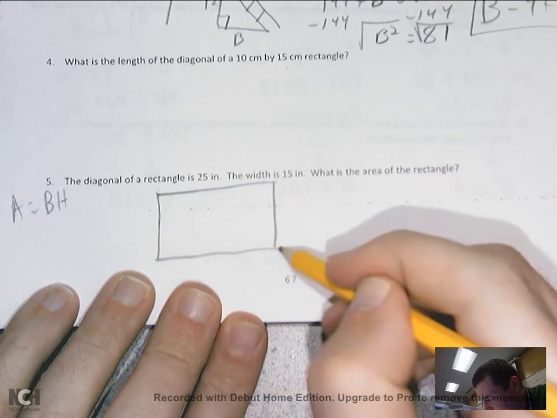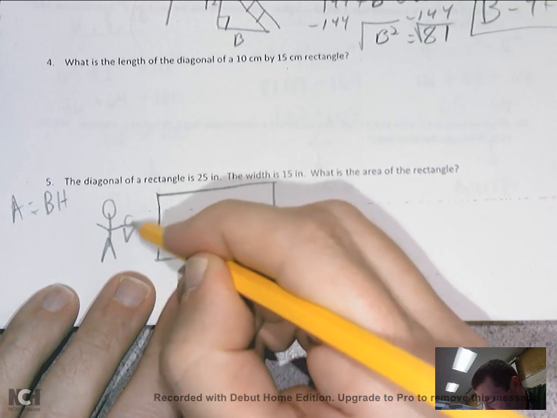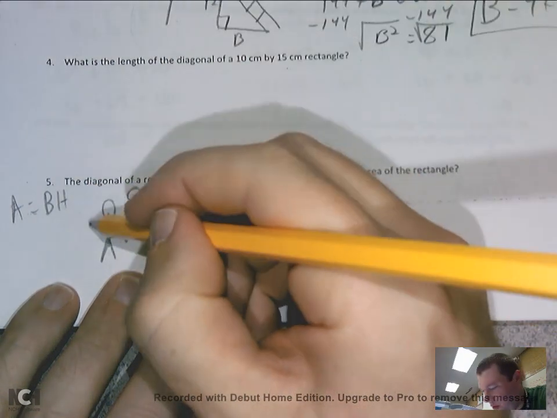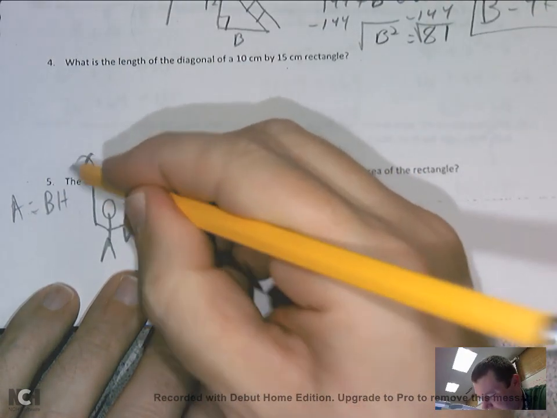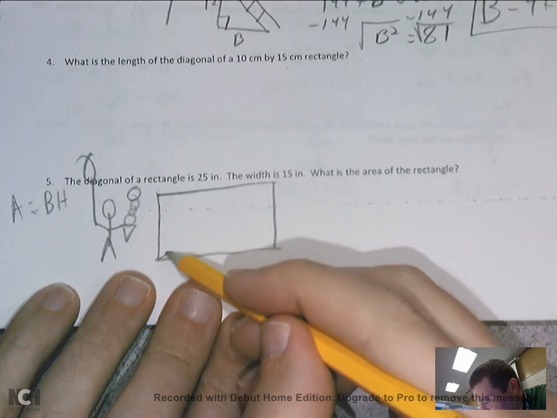Here's my rectangle, and here I am off to the side with my ice cream cone. Let's do 4 scoops this time. 4 scoop ice cream cone. I went and got more scoops, and there's my balloon. Okay, and here's my rectangle.